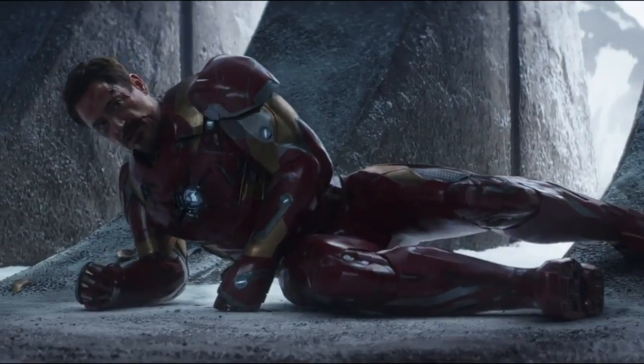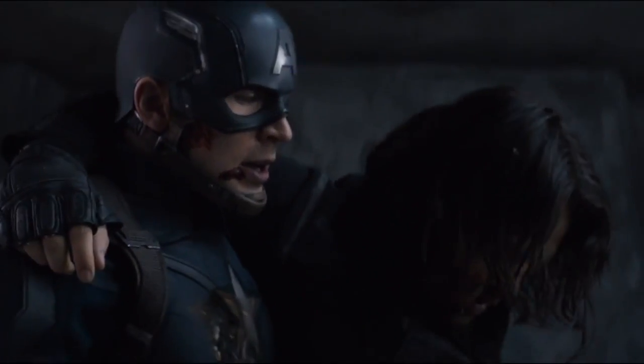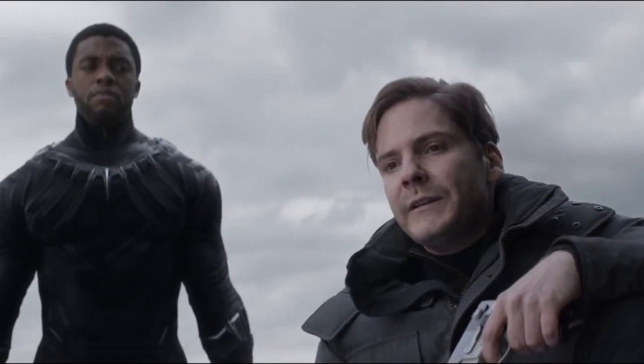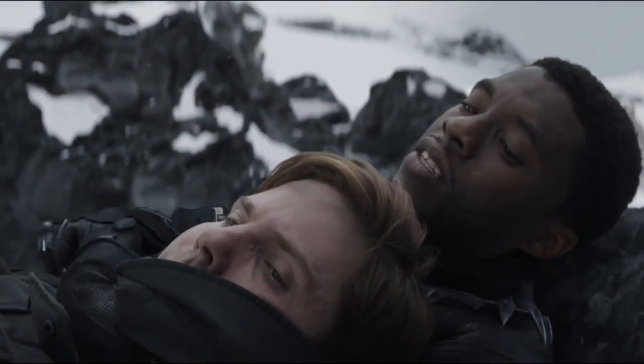Tony's like, "That shield doesn't belong to you. You don't deserve it. My father made that shield." and Steve's like, "Alright," and so leaves his iconic shield behind with Tony. Meanwhile, outside, Black Panther, who also followed them to the base, and who has also discovered the truth, and that Bucky is innocent, apprehends Zemo.